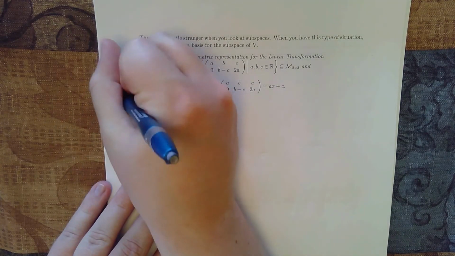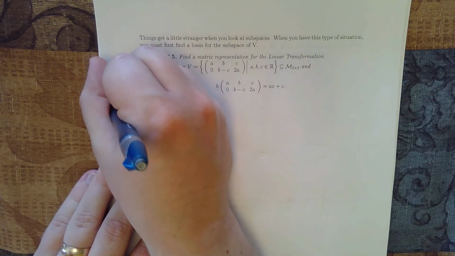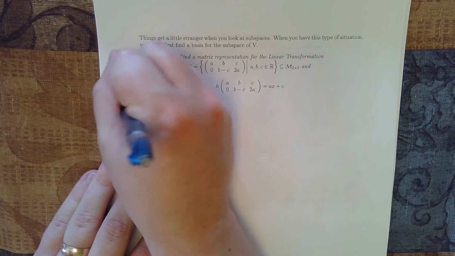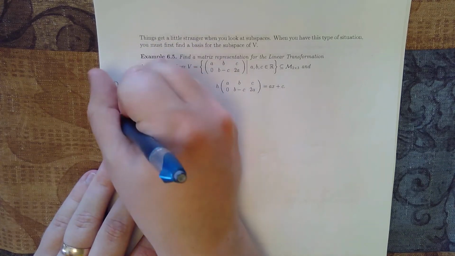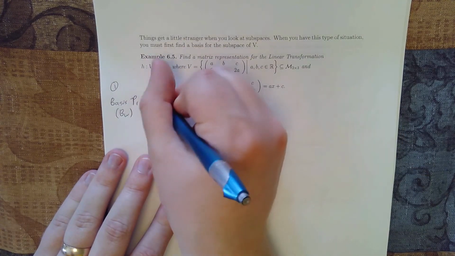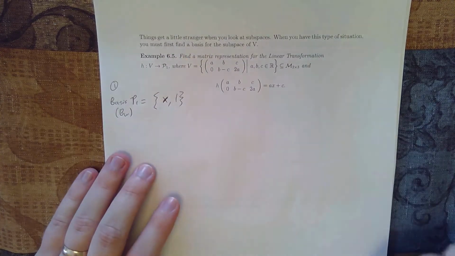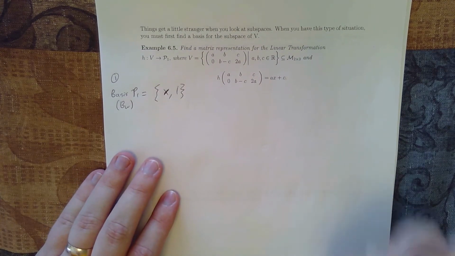Our first step, remember, is to find our bases. Here, the basis for P1, which we're going to call B_W, is pretty easy to figure out. It's just x and 1. What we don't know yet is the basis for V.